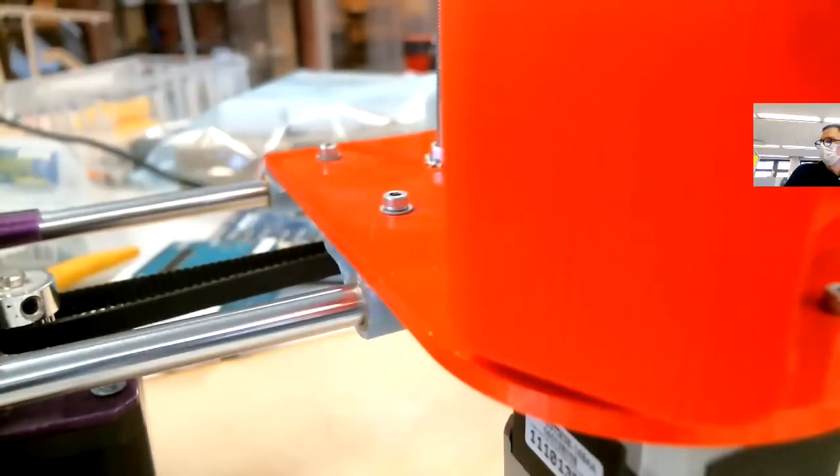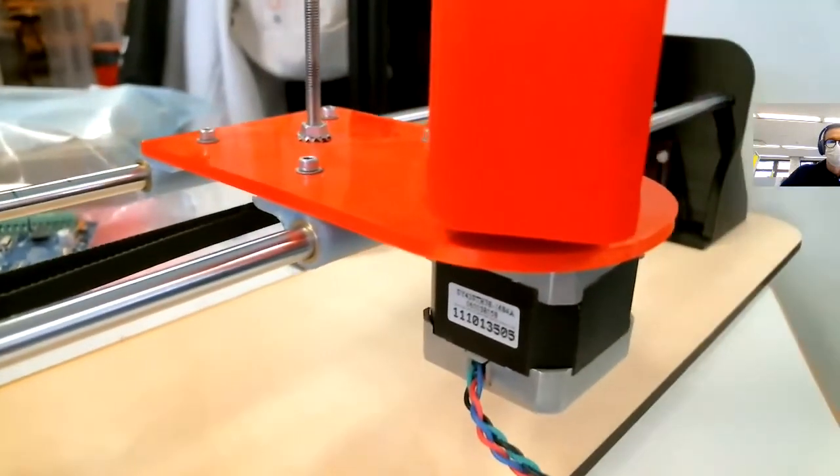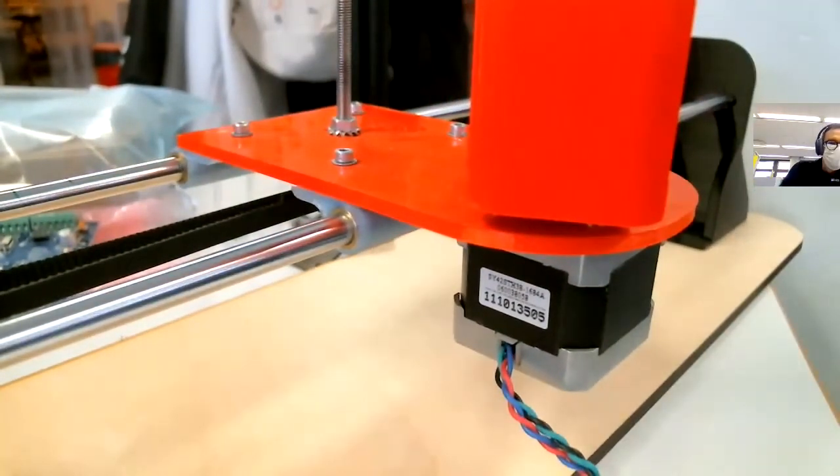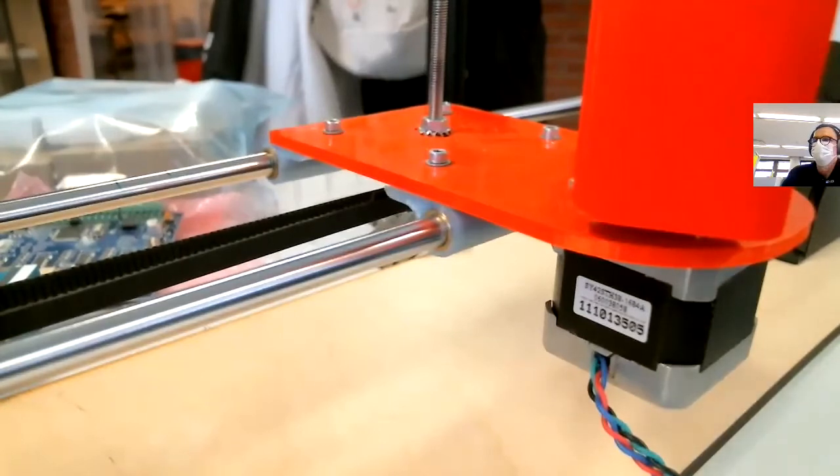So I'm going to hit X minus to move it back. And yeah, since it moved a bit more ahead, it means that we need to decrease the amount of steps per millimeter.